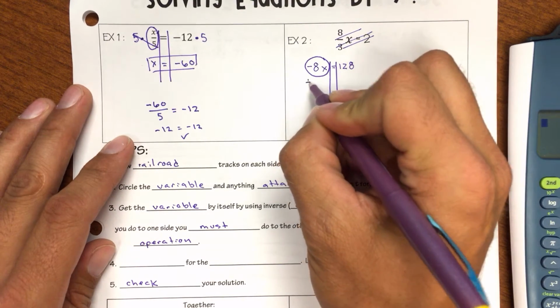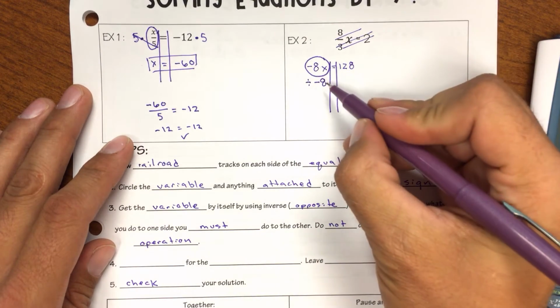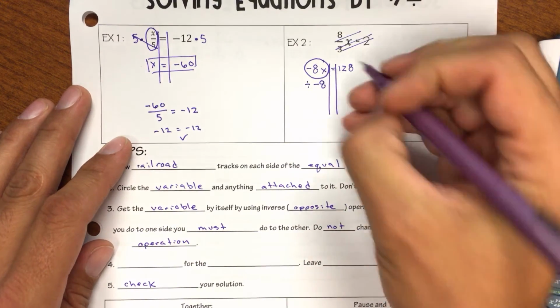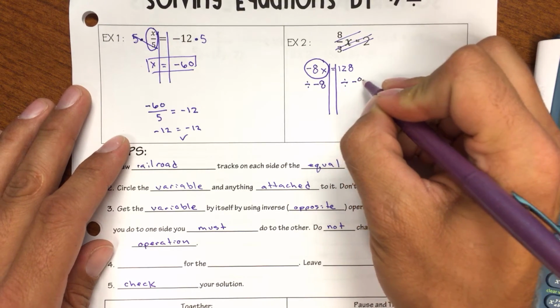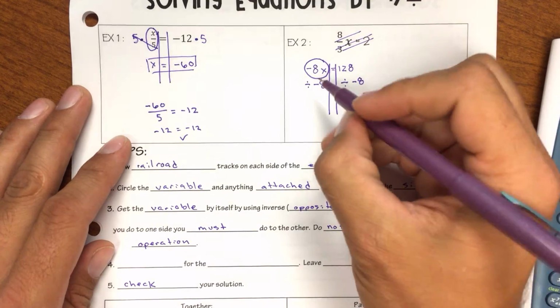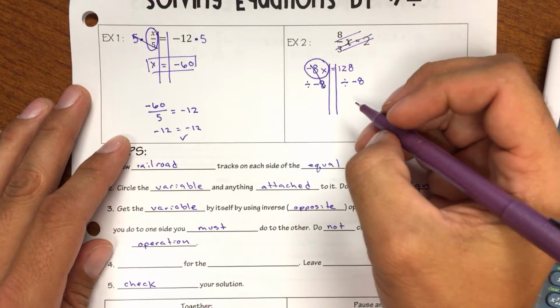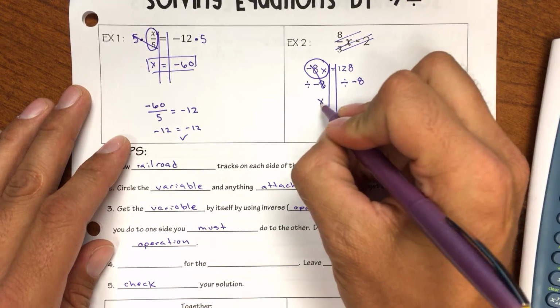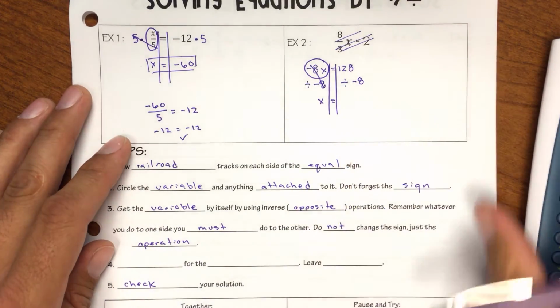So I'm going to divide this side by negative 8. Remember not to change the negative sign, just the multiplication, which means I also have to divide the right side by negative 8. So when I do that on the left, negative 8 times x divided by negative 8 simplifies to just be x is equal to 128 divided by negative 8.